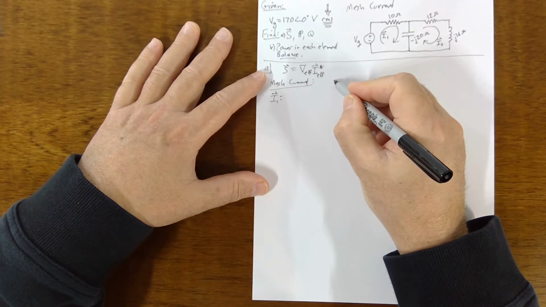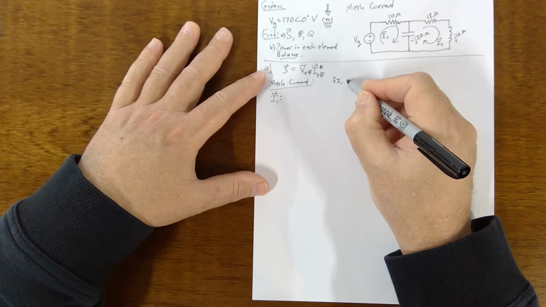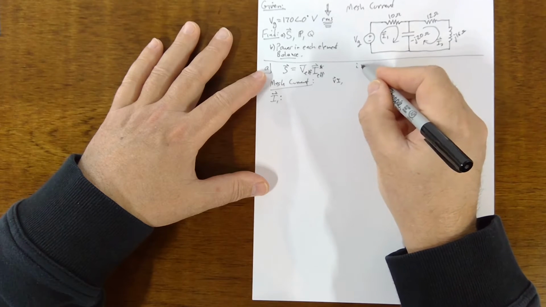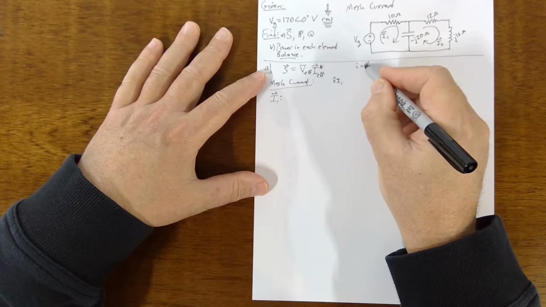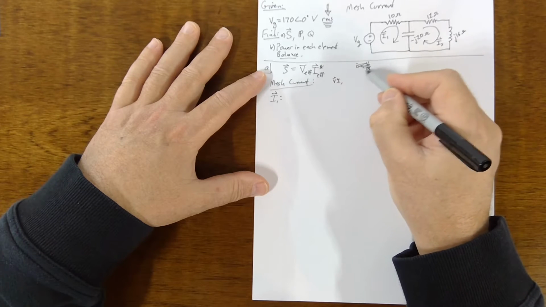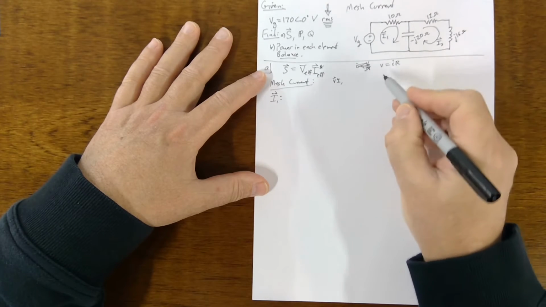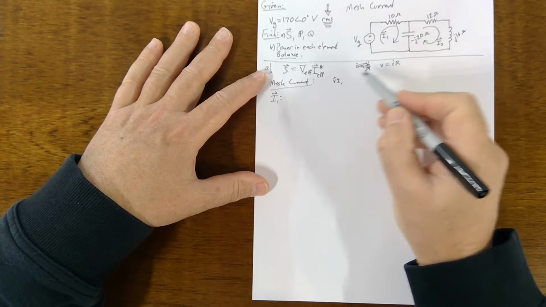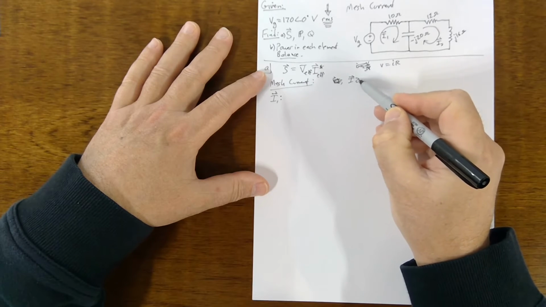Remember, mesh current is going to be VI terms and VZ, I equals V over R. Wait, we're summing voltages in a loop, so it's IZ, sorry.